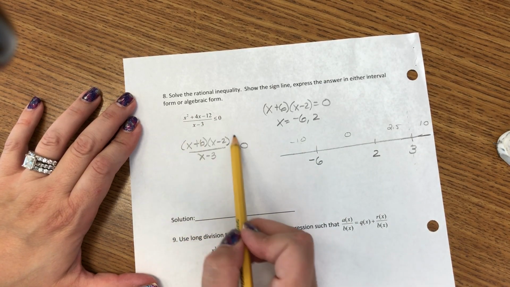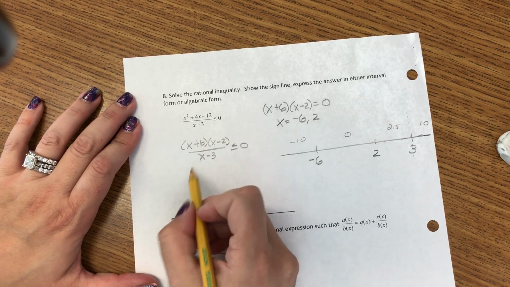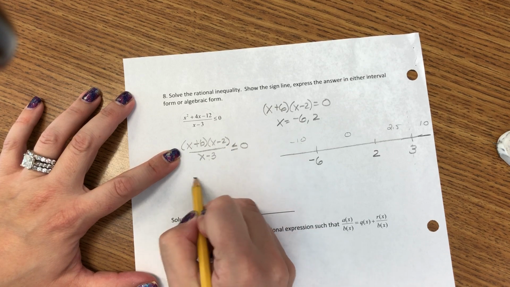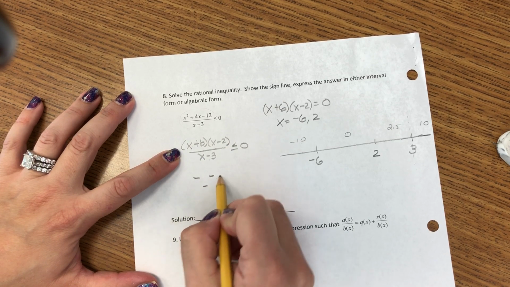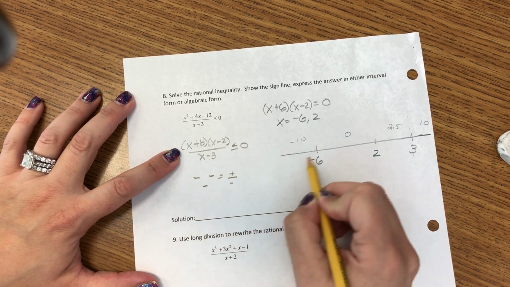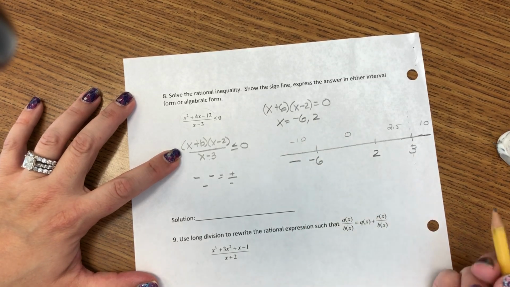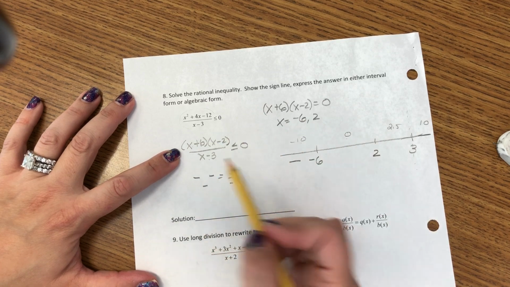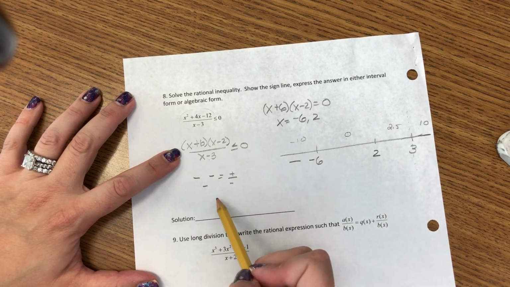I'm going to go back to the original. I'm going to use the factored form. So that's going to be negative, negative, and negative. So negative, negative, and negative is positive divided by negative is negative. You can use your calculator if you wanted to test the values. It's just a lot of typing, so I prefer to do it with my little signs.